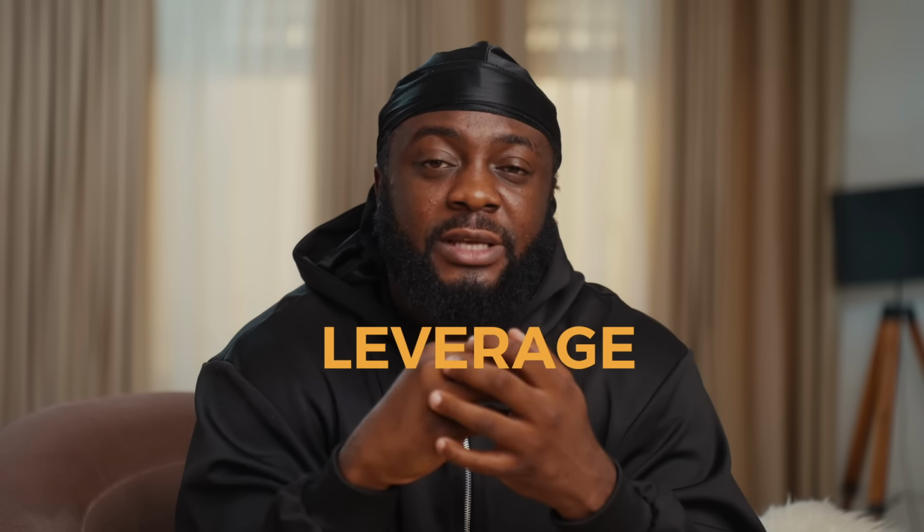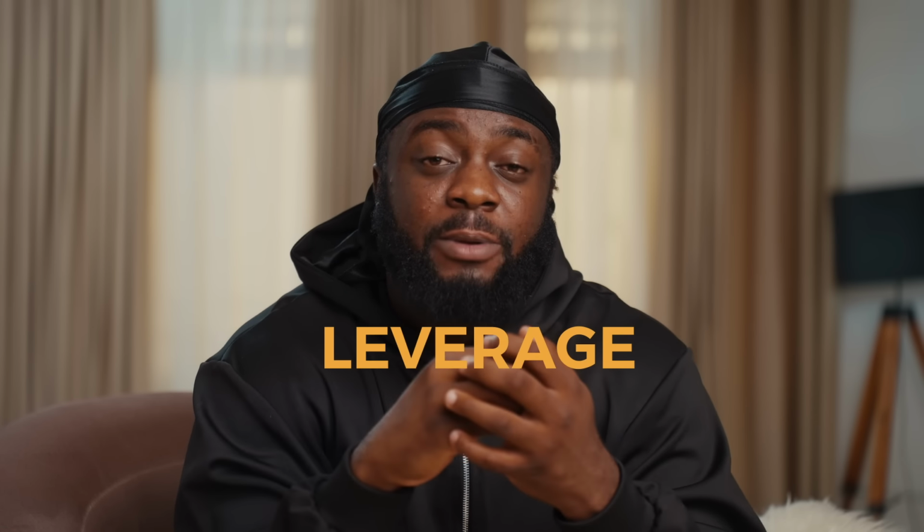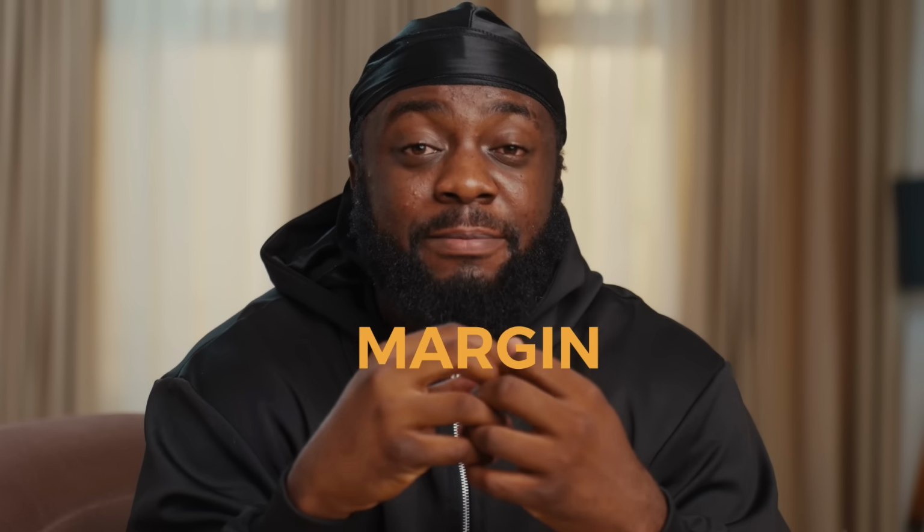Another word that comes up in the derivatives market is leverage. I want you to think of leverage as a multiplier for your margin, and margin simply means your actual money. Let's say you have $30 and you want to open a trade on BTC with 10x leverage. It simply means that your $30 is now multiplied by 10x and you are entering that particular trade with a $300 size position.